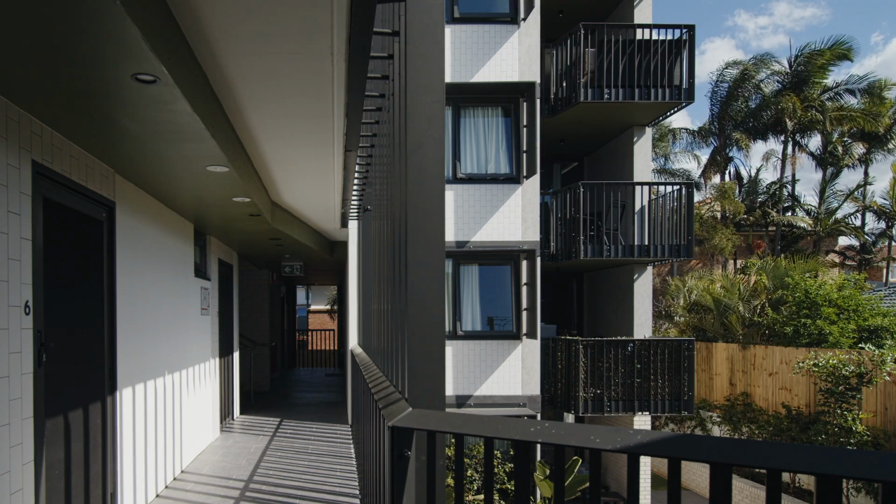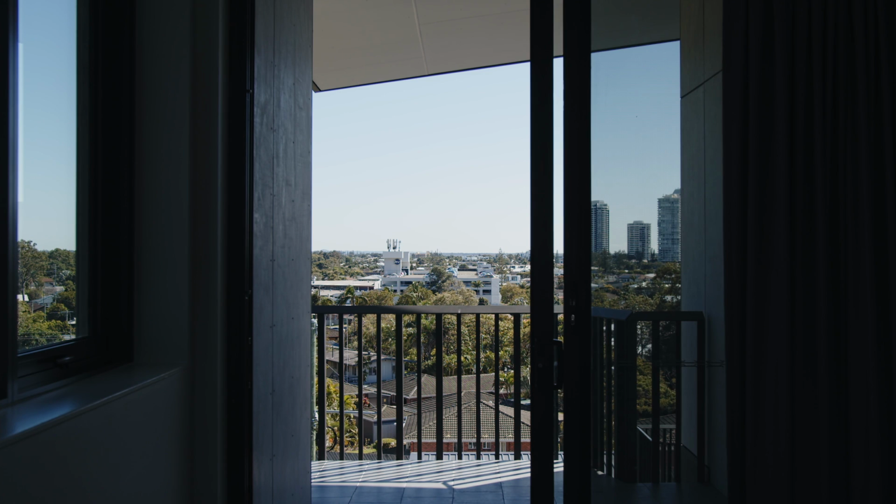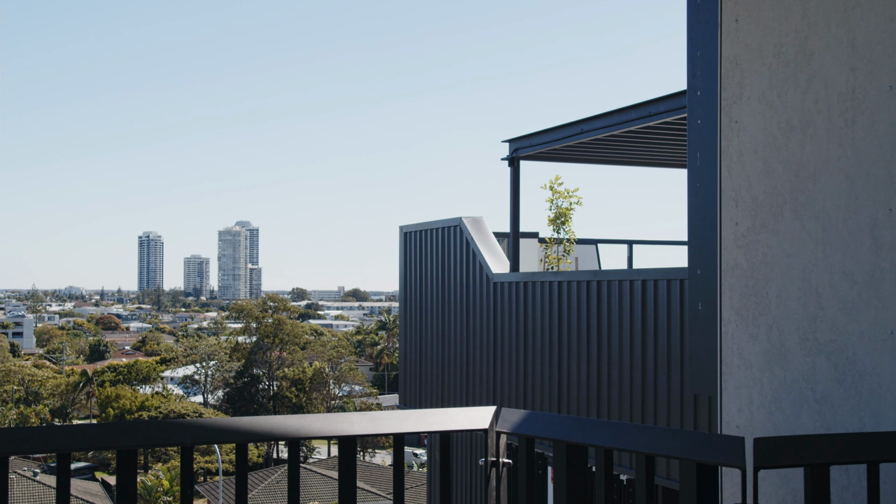The building form is organised as a series of clusters rather than one monolithic building. And that was really about breaking down the scale, but it was also a sustainability strategy. So that has allowed each unit to be naturally ventilated, and it also provides residents a greater access to natural light.